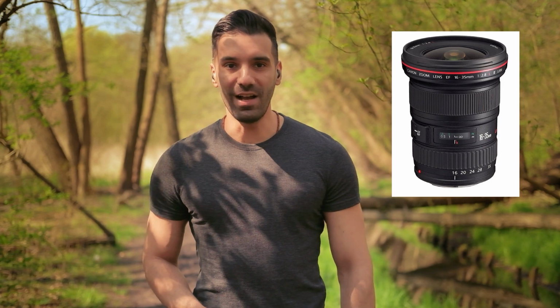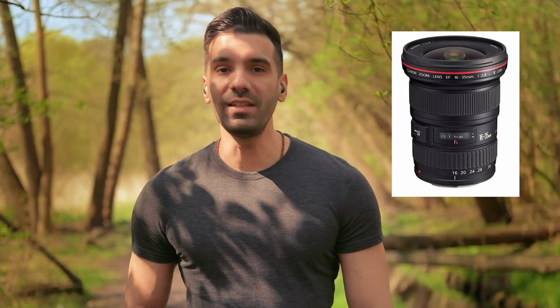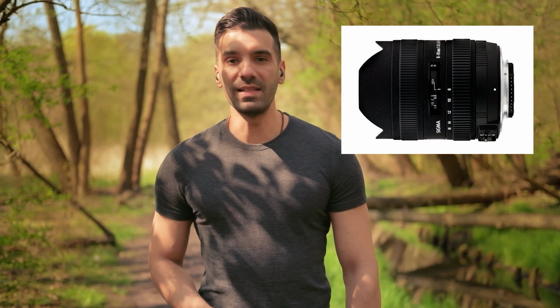Let's see some examples. These lenses are wide-angle lenses. We have here a Nikkor 14 to 24 millimeter aperture 2.8, which is also good for night photography because it has a wide aperture. And then Canon 16 to 35 millimeter aperture 2.8 is also good for night photography. And the last one is Sigma 8 to 16 millimeter. It is an ultra wide lens and the aperture is 4.5 to 5.6.